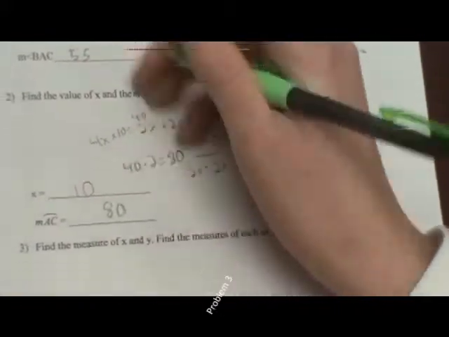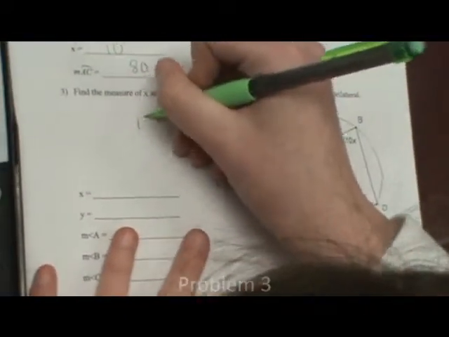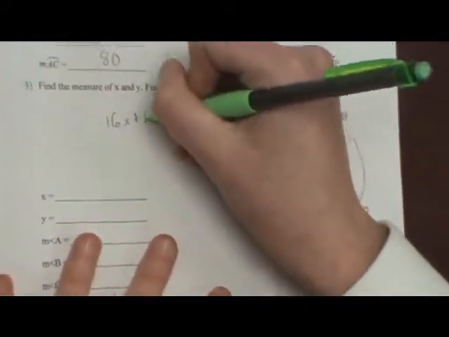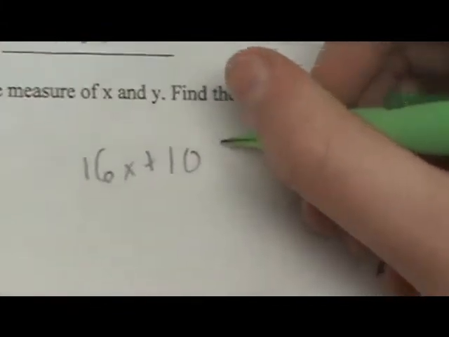Then for the third problem, to find the measure of each angle, we set up 16x plus 10y equal to 180.